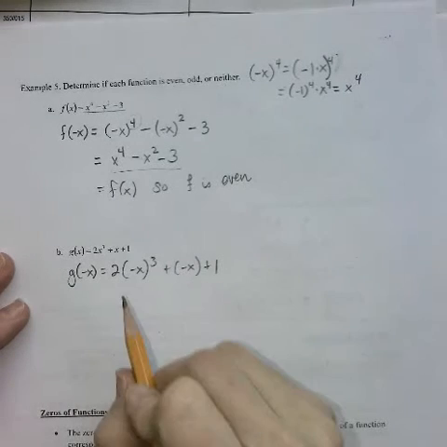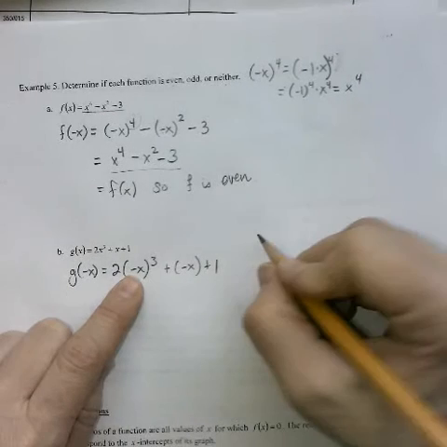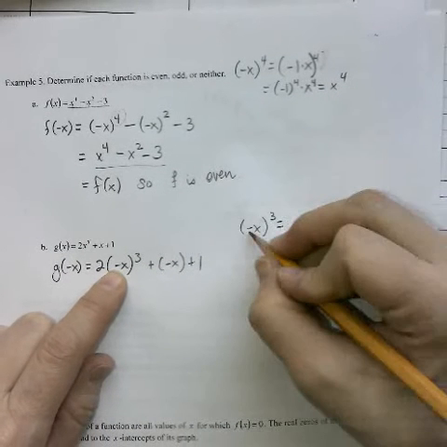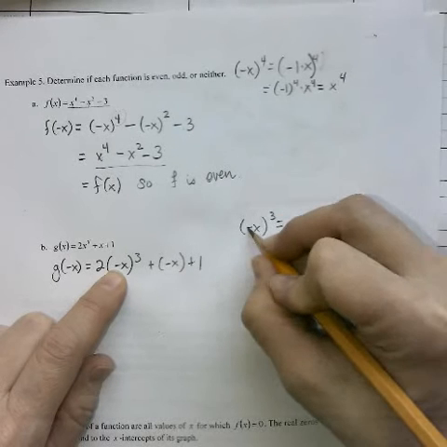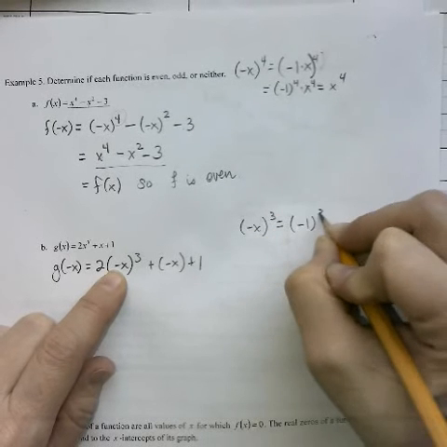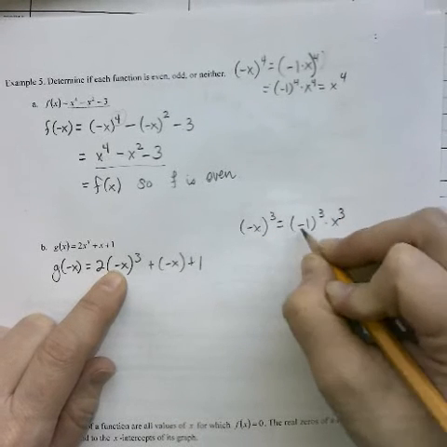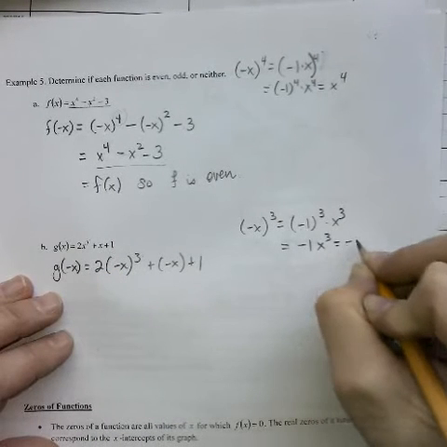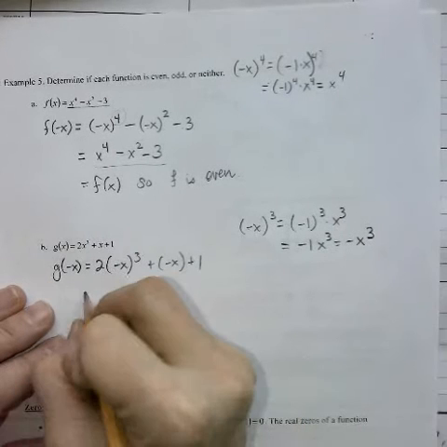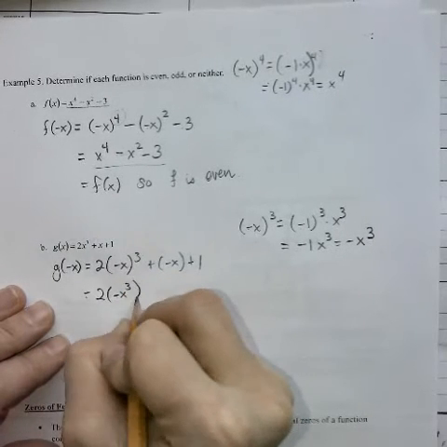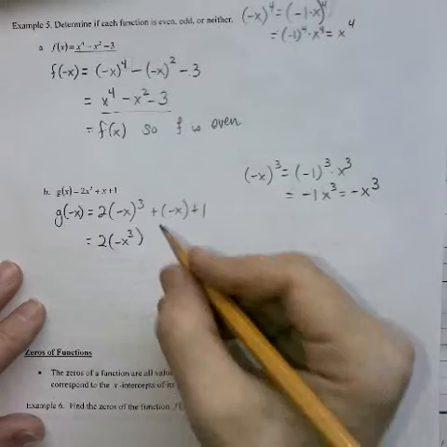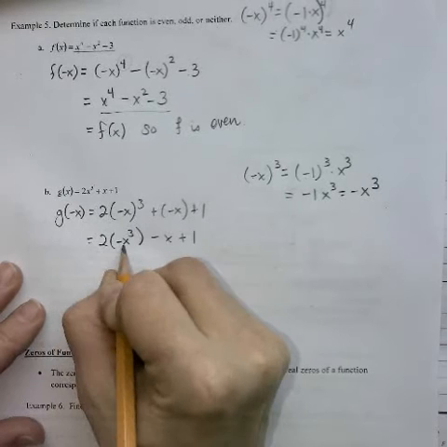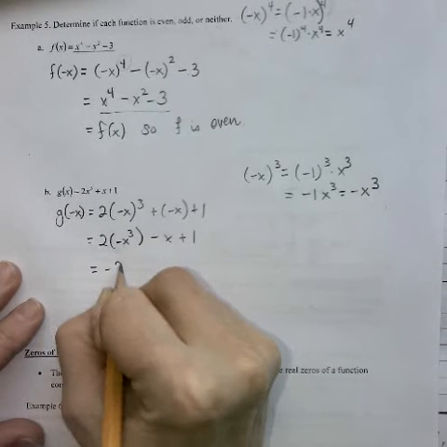Now because of the odd powers, I'll just do the negative x cubed, but this generalizes to any odd power. We've got negative 1 times x, so negative 1 cubed times x cubed. Negative 1 an odd number of times will give us negative 1, so that reduces to negative x cubed. And of course this one has no power, it's just minus x. 2 times negative x cubed is negative 2x cubed.